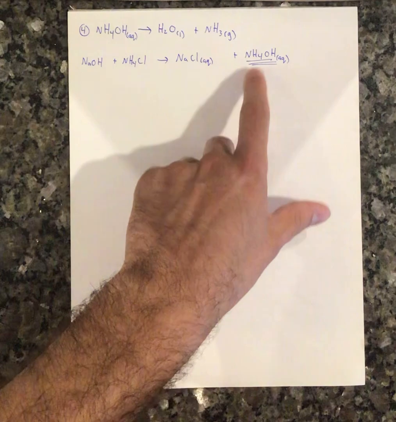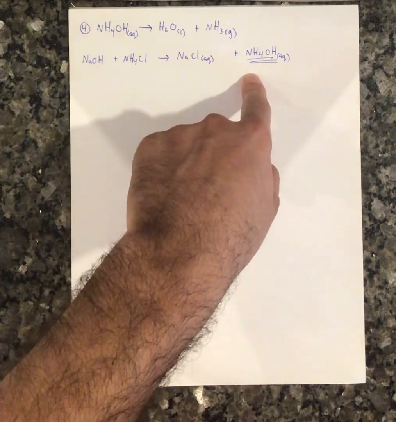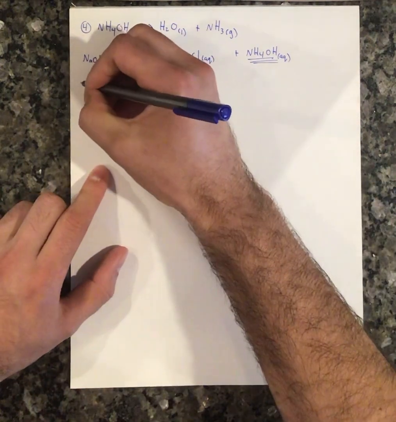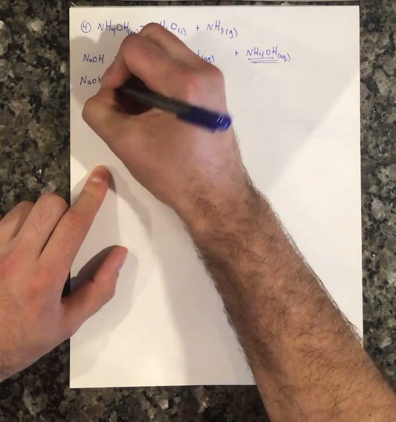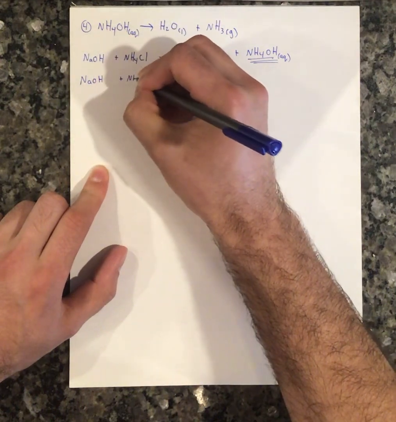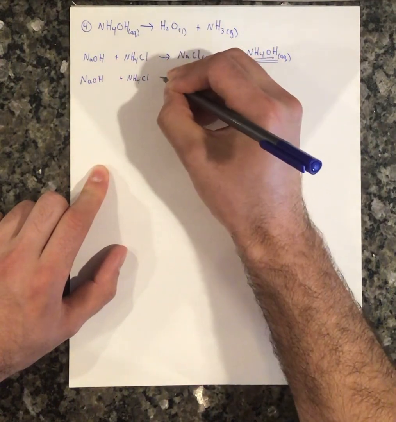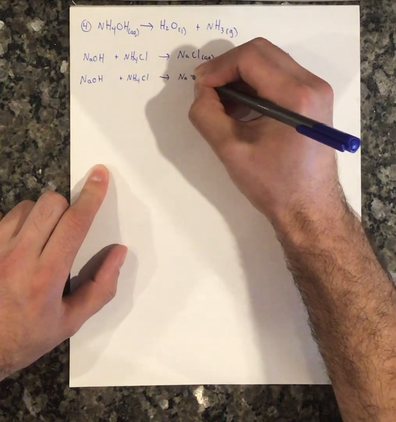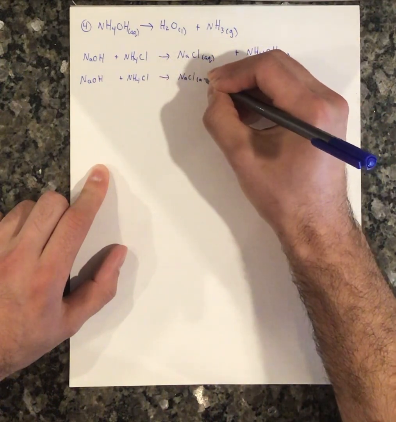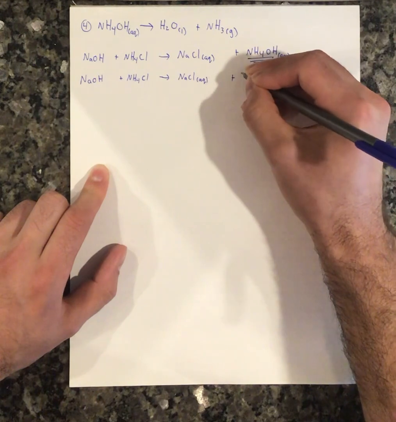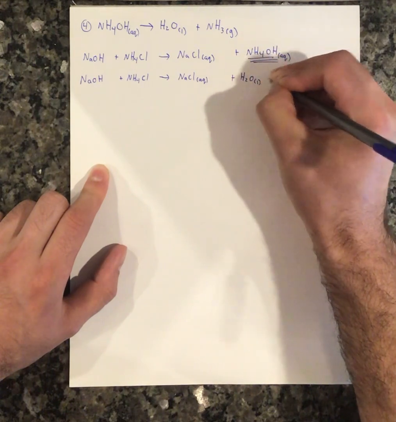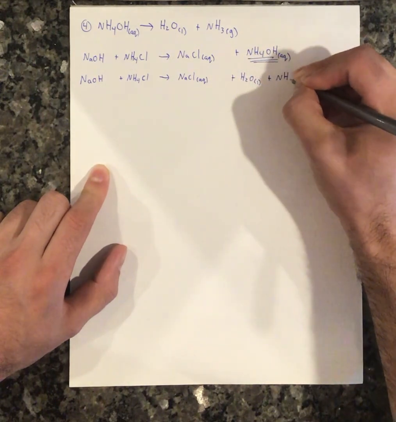However, something they need to remember is if you see this here, it decomposes. So we would get NaOH, ammonium chloride, sodium chloride, and this here would decompose into water and ammonia gas.